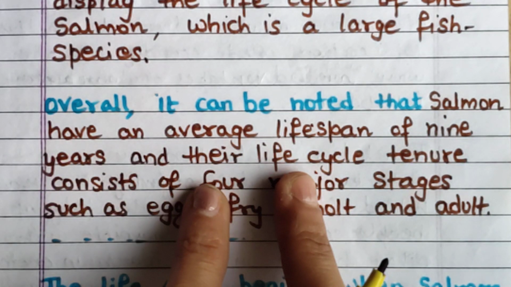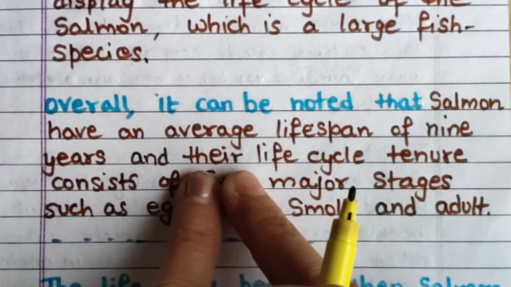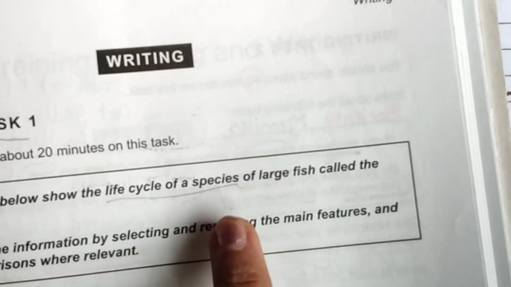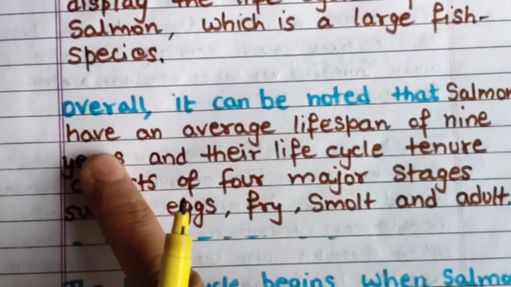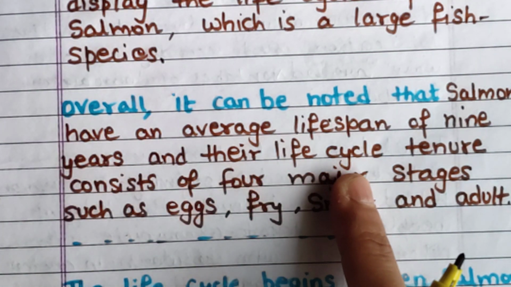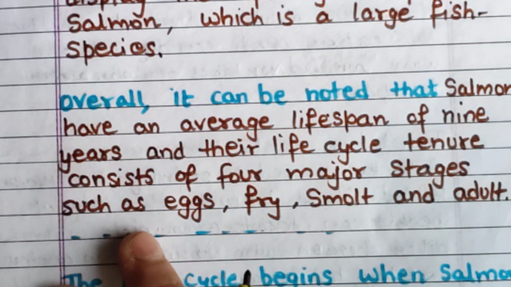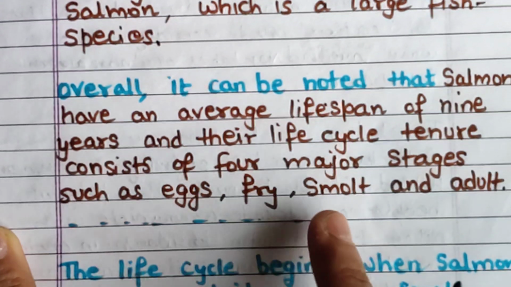and their life cycle tenure. Why life? Because they are talking about the cycle of a species. Okay, that's why their life cycle tenure consists of 4 major stages such as eggs, fry, smolt and adult. Okay, and continue with one more thing.